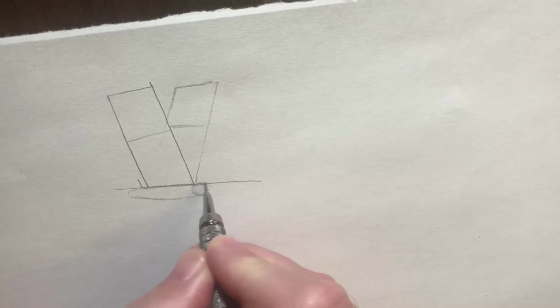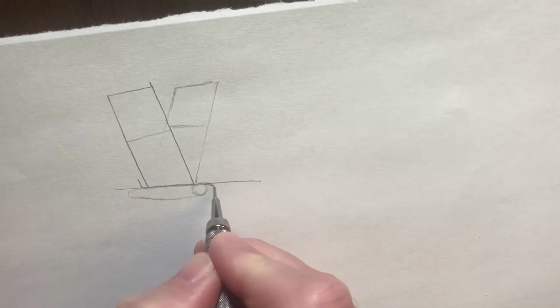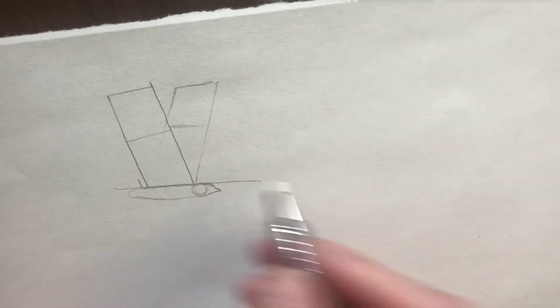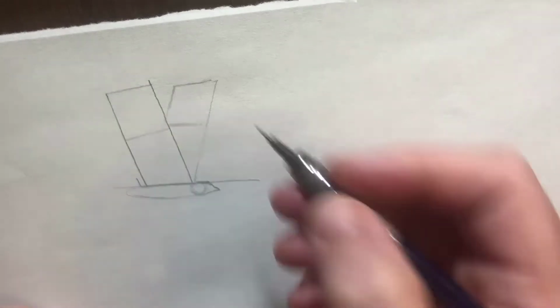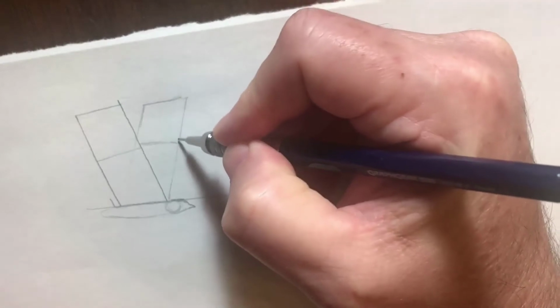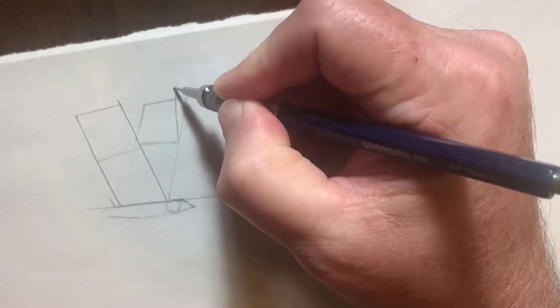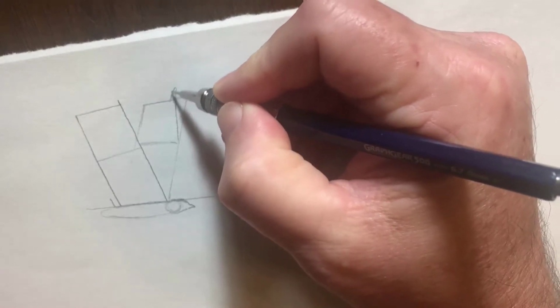So in other words, if that's a circle there, I'm going to bring this line down and then add a little beak and then bring this up. So now that kind of shows the front of the bird. And then on the wings, where that fold is right here, we are going to bring a line up. And then see how it flares out a little bit?